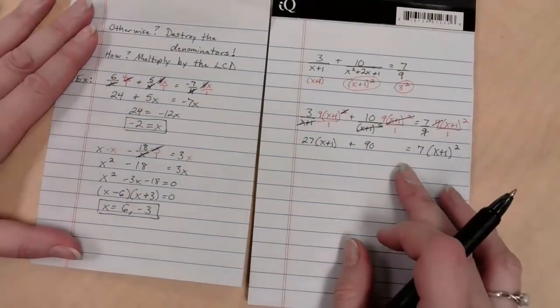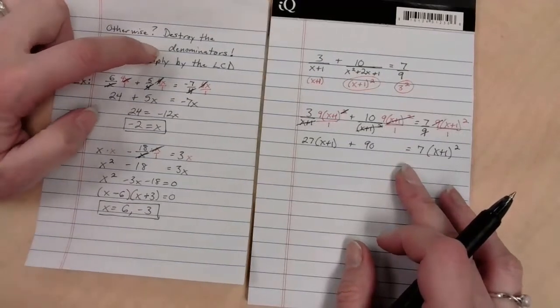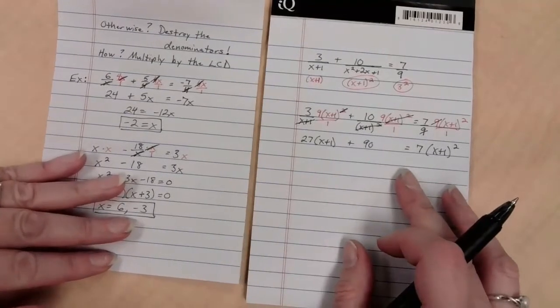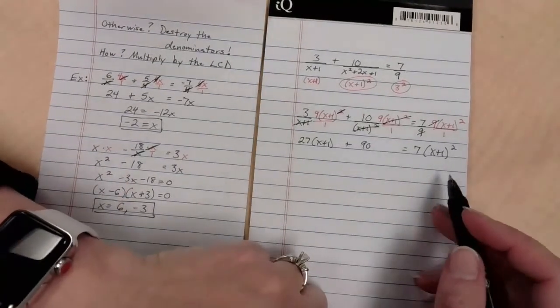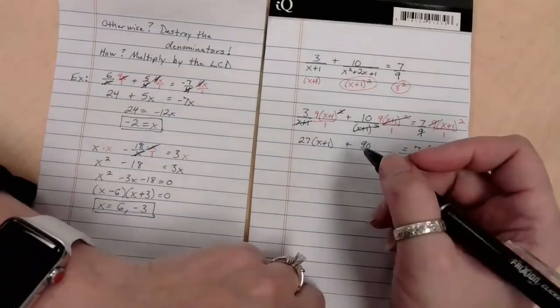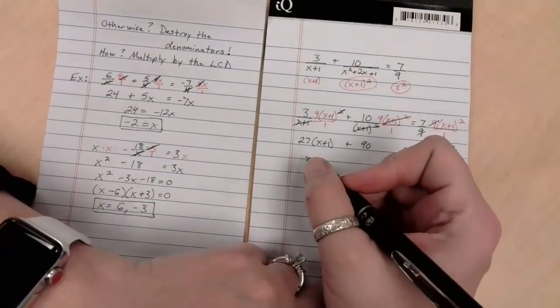I have no more denominators. I have destroyed my denominators. Now I just need a little bit of patience to work with the rest of this. It's quadratic again. In case you haven't noticed, you have to be able to solve quadratic equations pretty much as easily as you can breathe. At least there shouldn't be scariness involved.